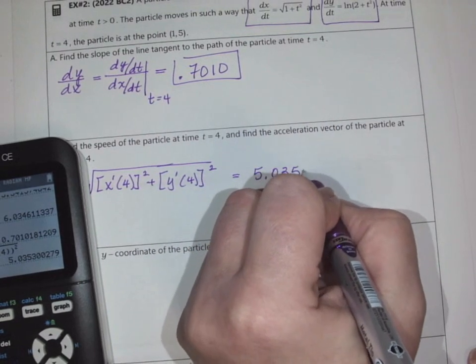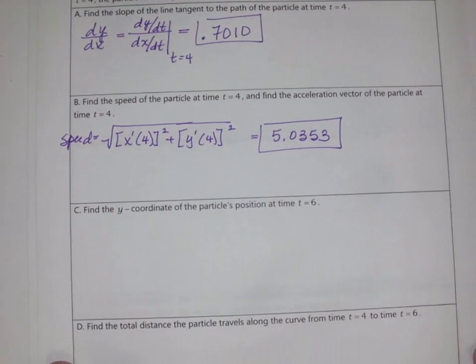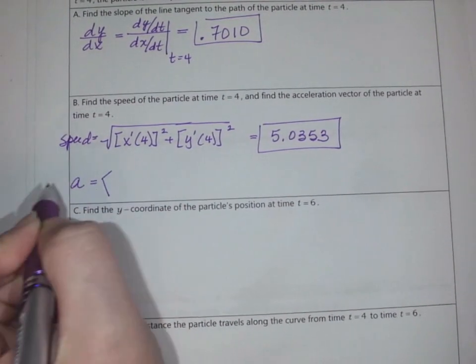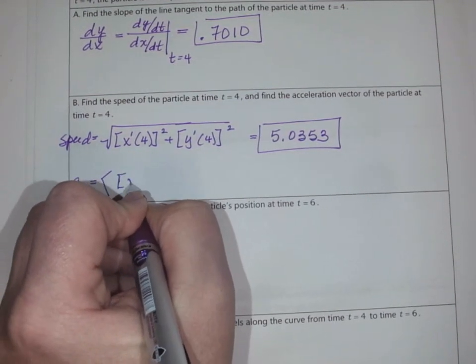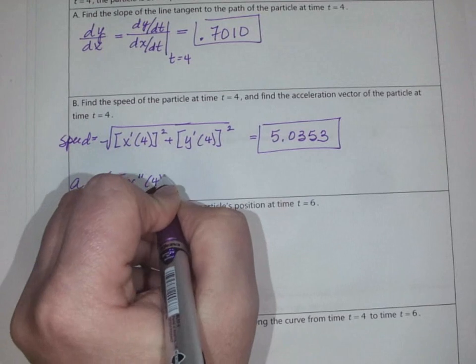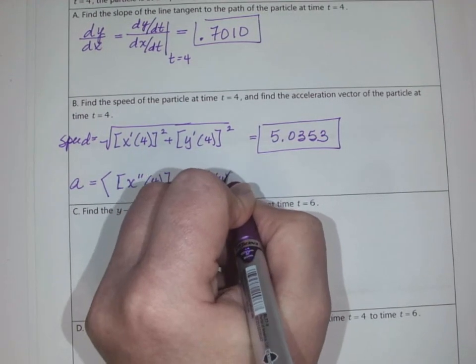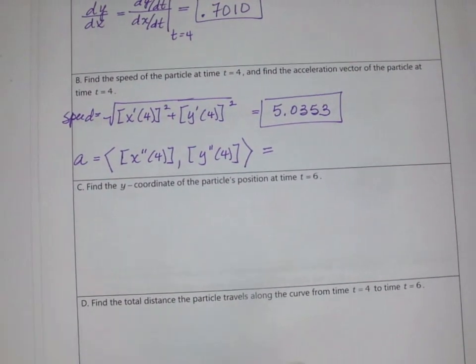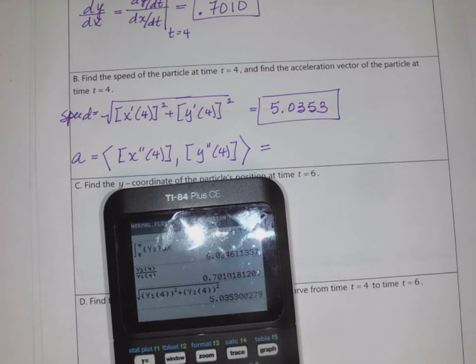This is all calculator stuff once you know the formulas. And your acceleration vector is going to be x double prime of 4, comma, y double prime of 4. I don't know why I put the square brackets. So we need to take the derivative of what's in y and x, and we do not need to do that by hand.